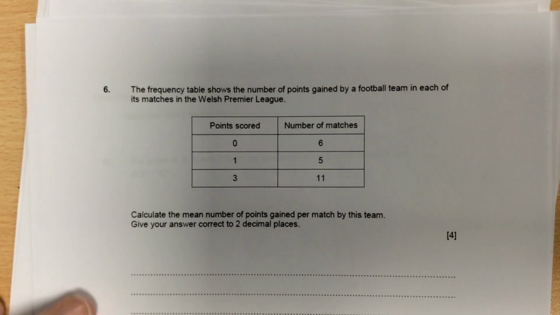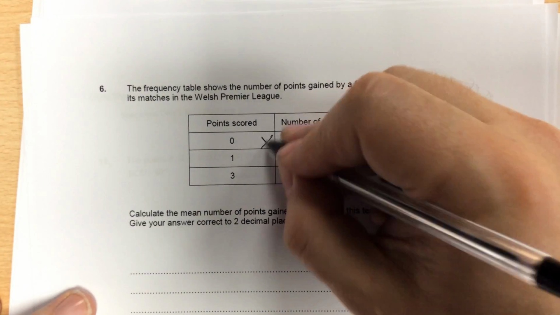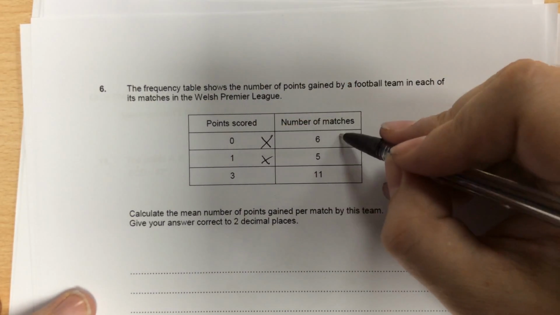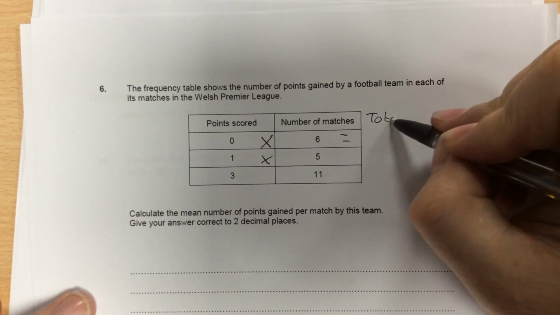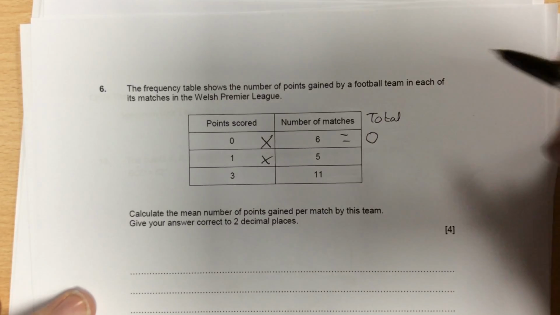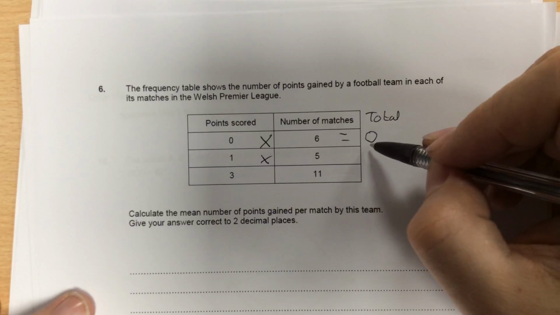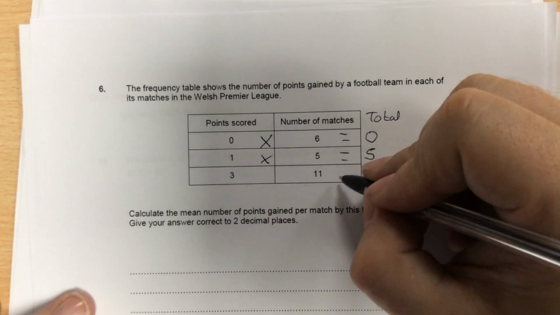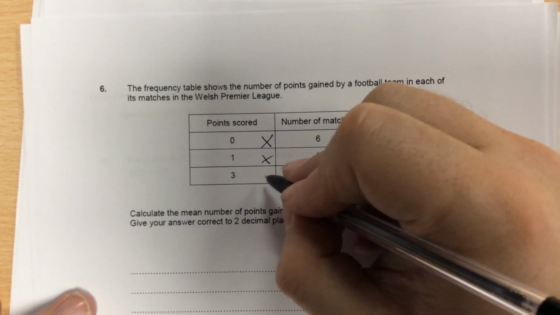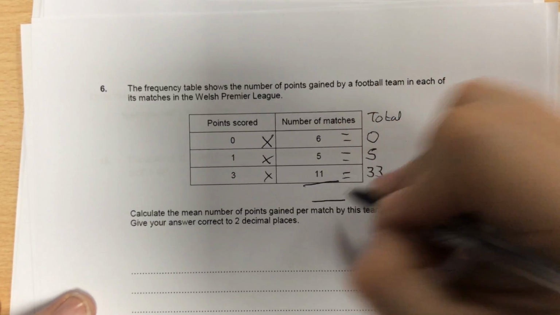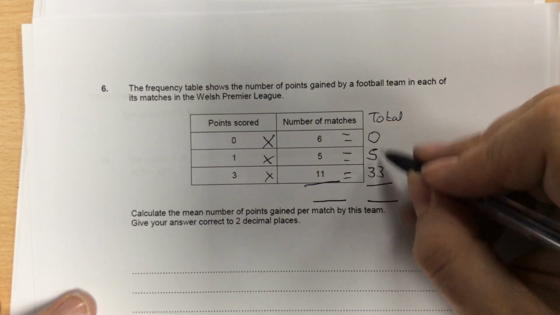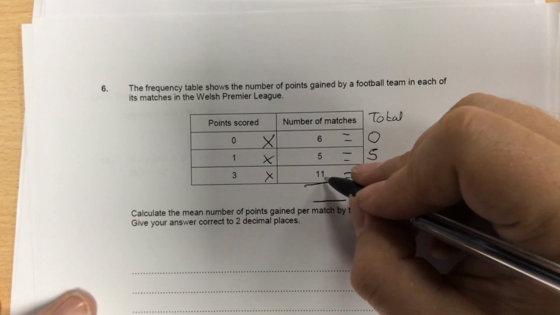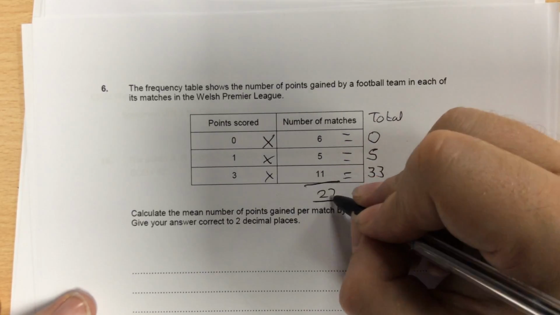How to find the mean from a frequency table? They're telling me there are 6 matches with no points scored. So the total number there would be 0 times 6, which is 0. The next one will be 1 times 5 is 5. The next one is 3 times 11 is 33. And to work out the mean number of goals, now you add these two up, which is 38, and then divide by how many games they are.